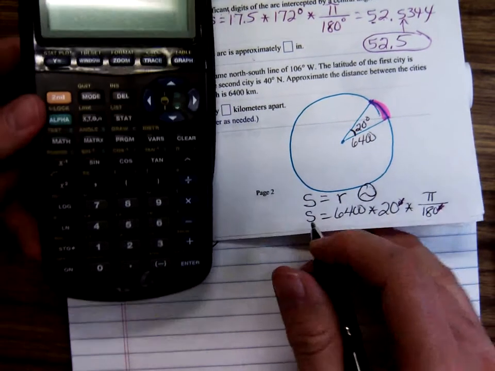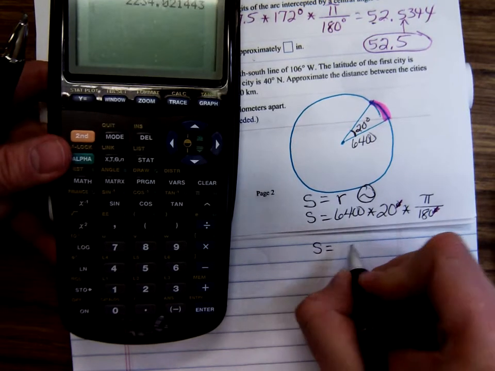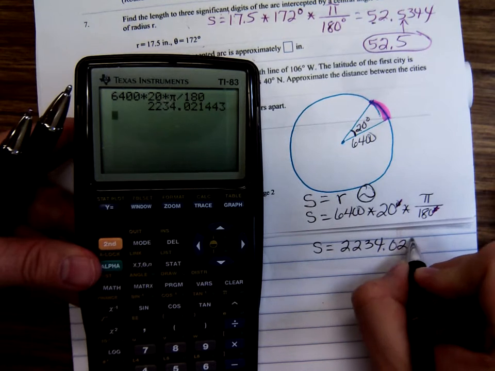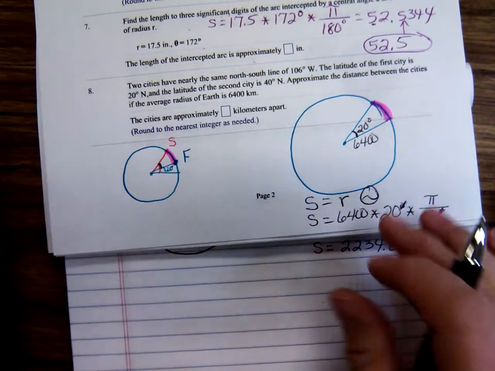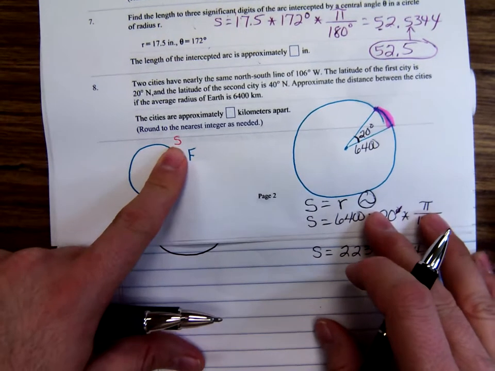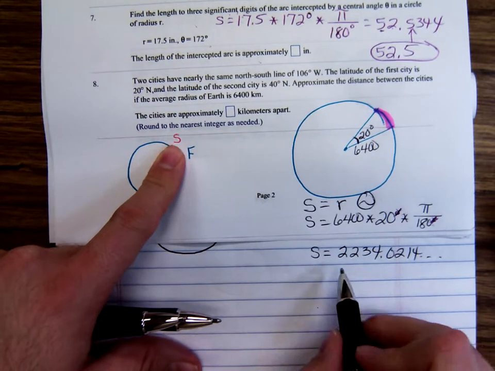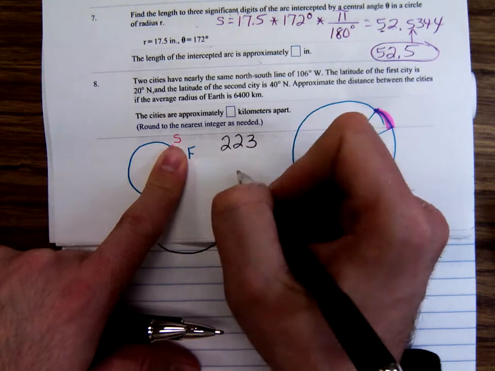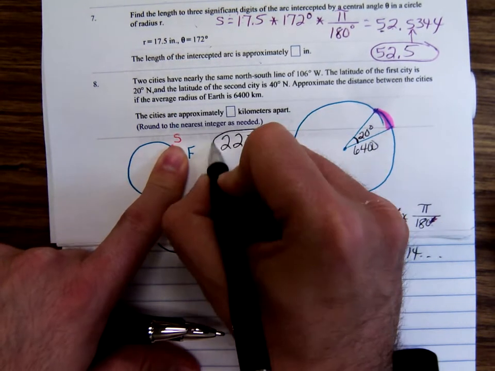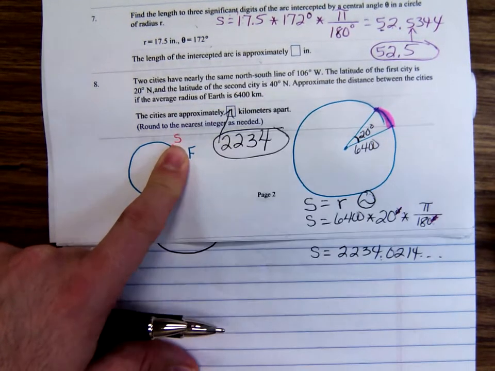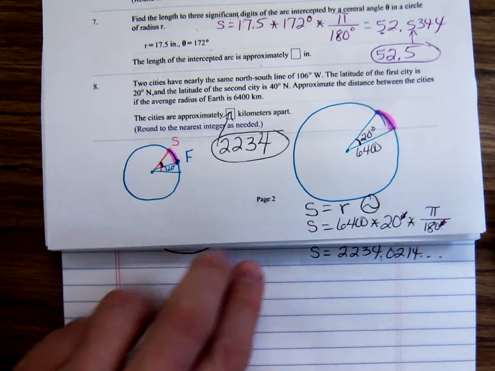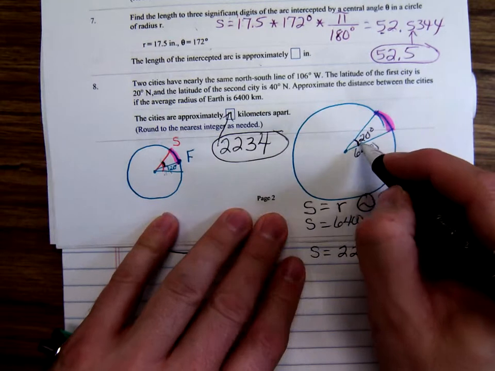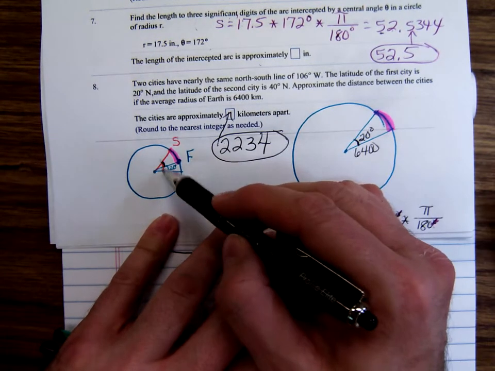Let's see. I'll just continue. 2234.02144. How are we told to round this? Round to the nearest integer. So 2,234 kilometers apart. Notice, the way both of these cities were north of the equator, to get that angle in between them, we subtracted the angle measure.